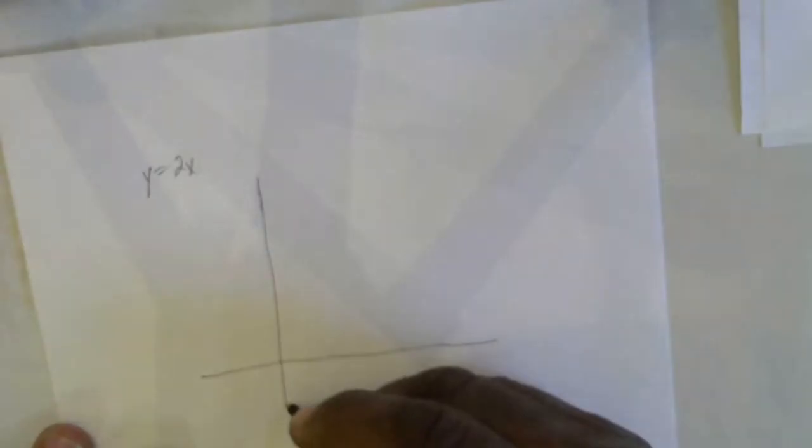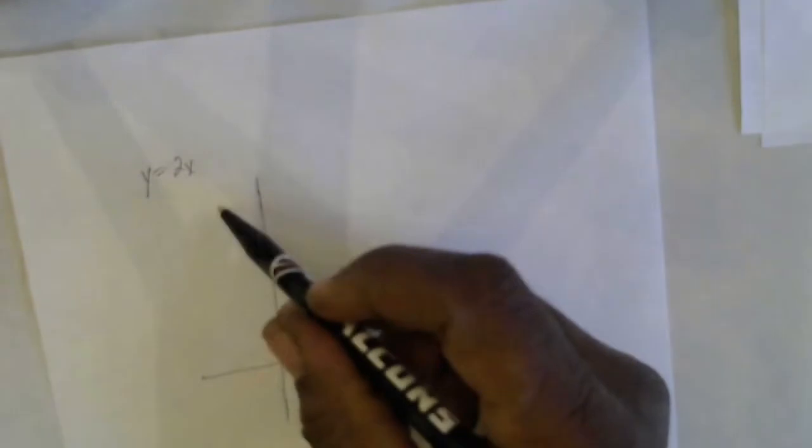In order to explain integration, I'm going to start out by using some classical geometry and some classical geometric formulas. So I'm going to take this function, y is equal to 2x, and I'm going to graph it just using a basic x and y chart.